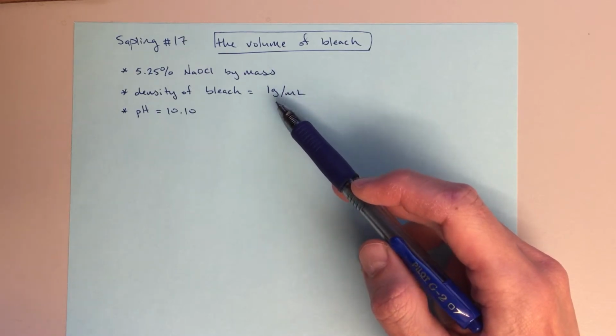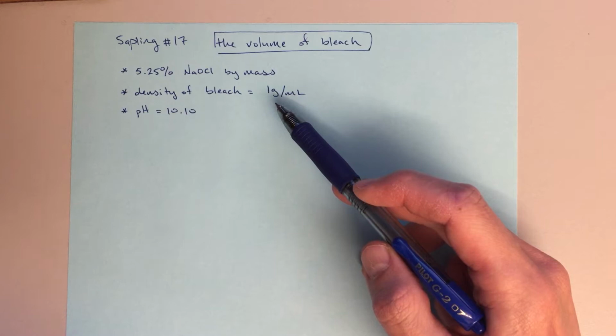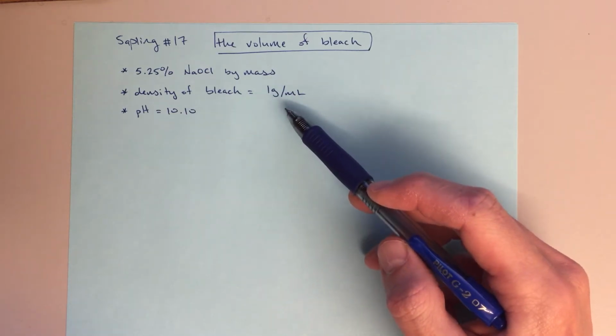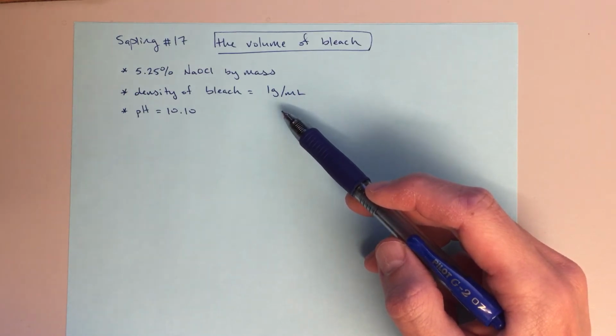The next sentence says, assuming that the density of bleach is the same as water. So here I've written the density of bleach equals 1 gram per milliliter. I just know that that's the density of water. If you had to look that up, that's totally reasonable.